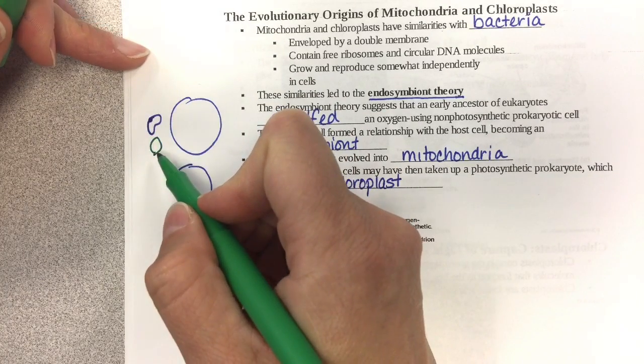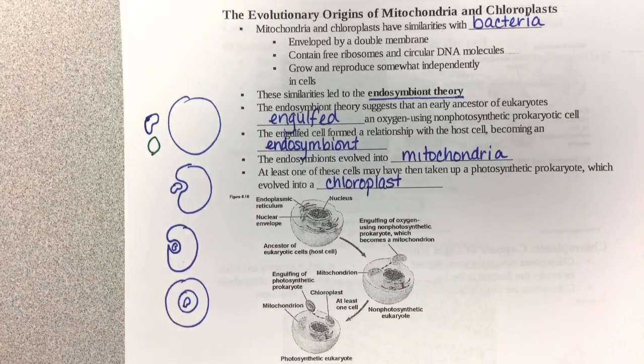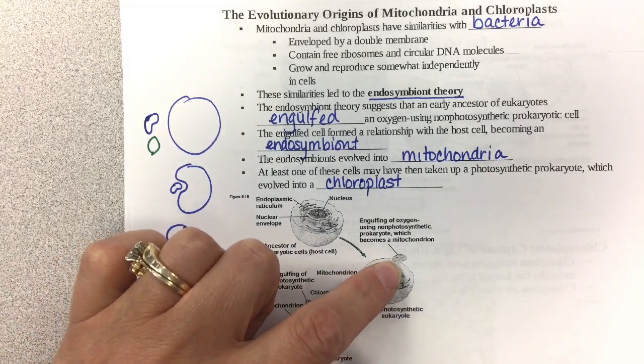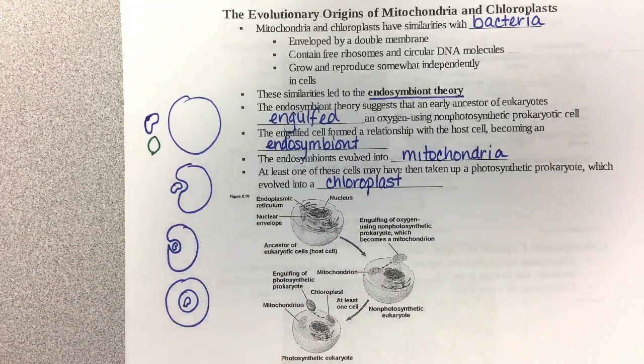So there's your mitochondria, there's the chloroplast, and that was taken in the same way. And now you have some cells that have the mitochondria and now the chloroplast, and therefore have both of those organelles that do something useful for it. So this picture is showing you here engulfing what will be the mitochondria and engulfing what would be the chloroplast. And so that is an explanation.